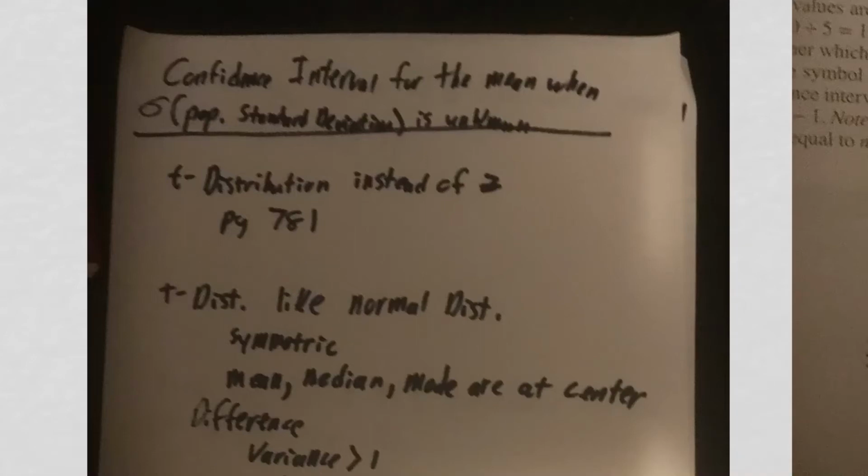Welcome to confidence interval for the mean when your population standard deviation is unknown. I'm going to go ahead and start off with where we left off in statistics, where we just finished confidence intervals where you did with the z-score.